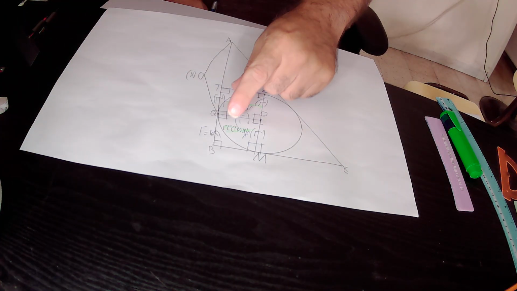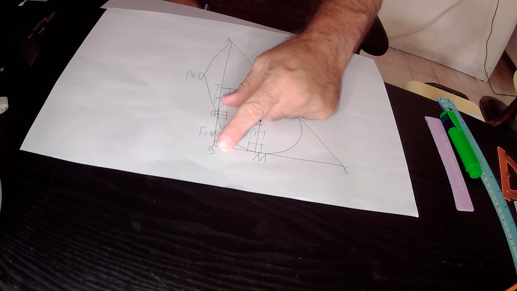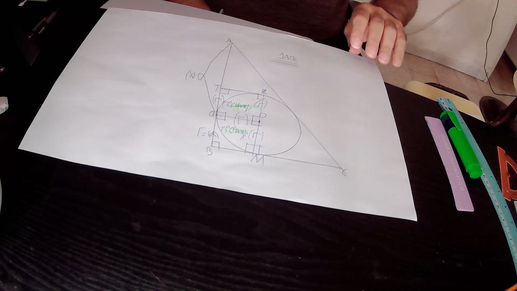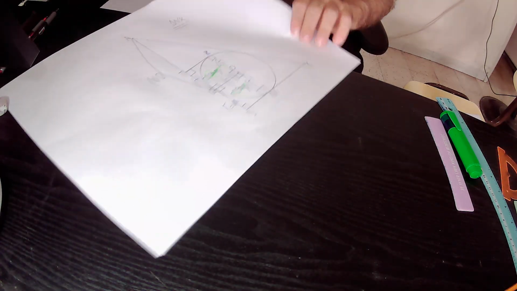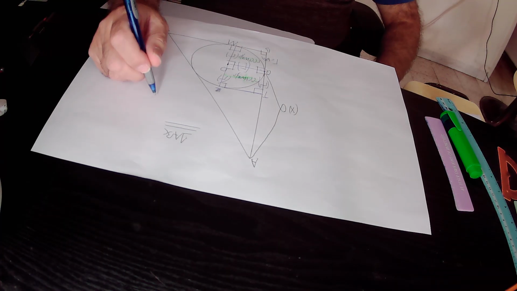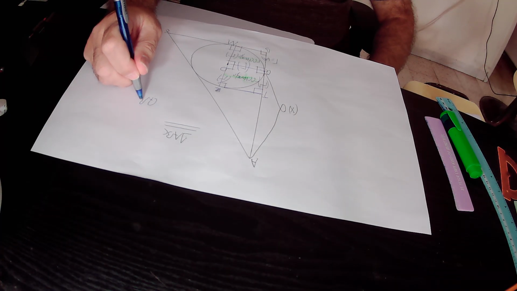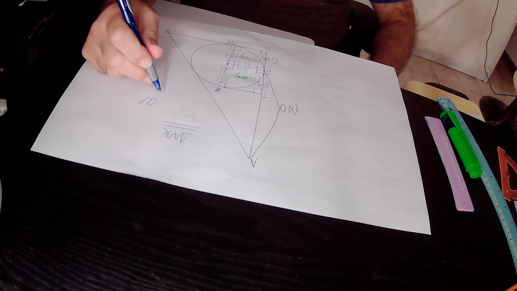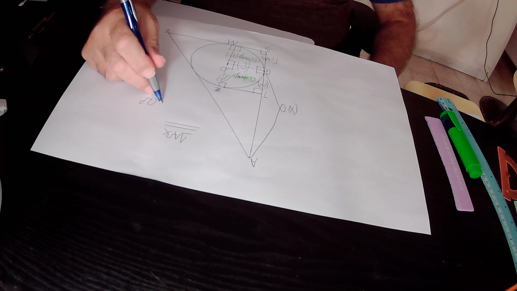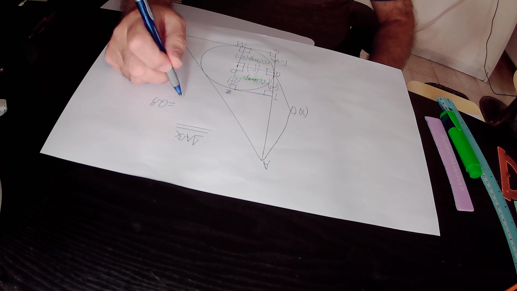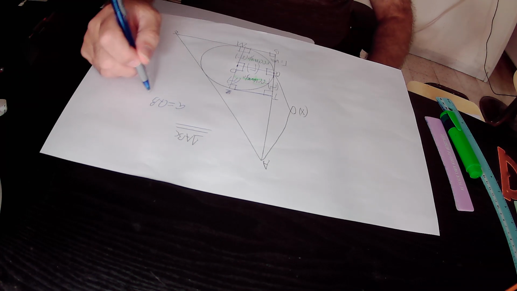We already found out that QB equals A, and QB also equals R. So I write it down: QB equals A, and QB also equals R.